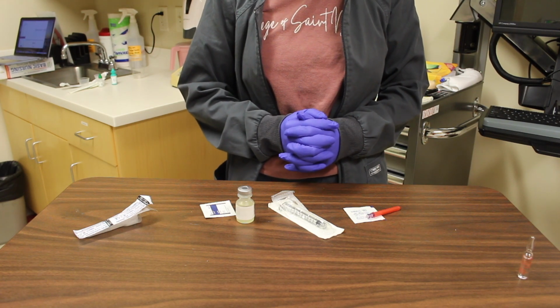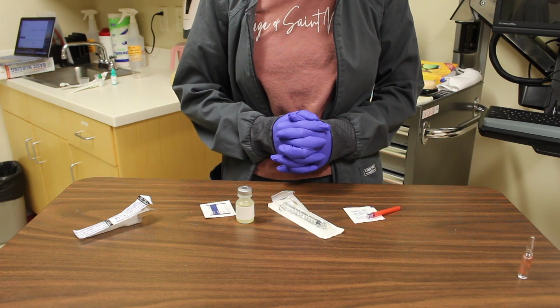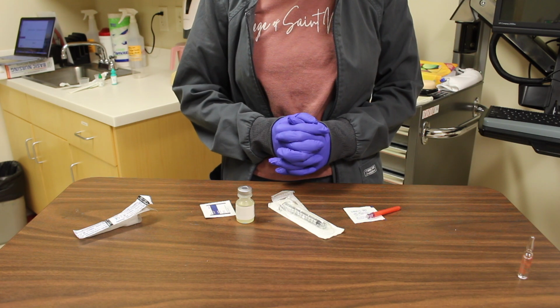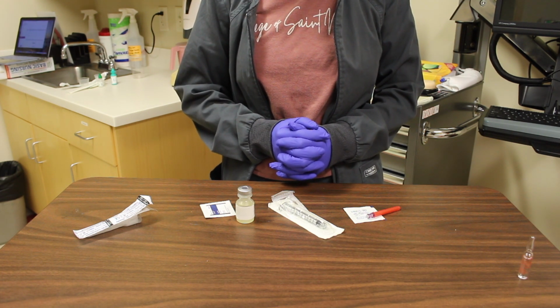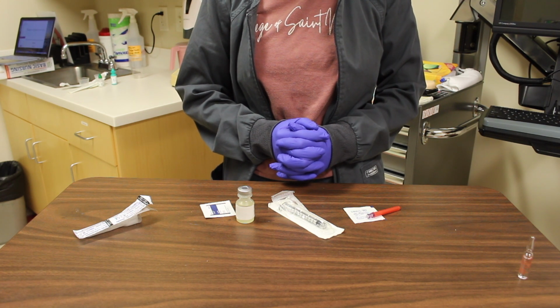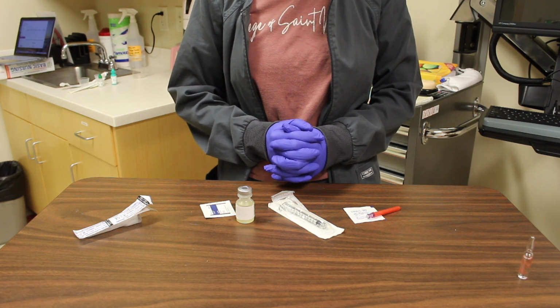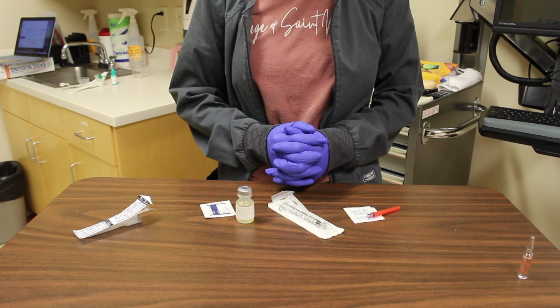This is a skill drawing up medications from vials or ampules. First, complete all of the medication guidelines, including the 3 checks against the MAR, identifying the patient with 2 identifiers, and educating the patient about medications. Complete the 6 essential tasks.